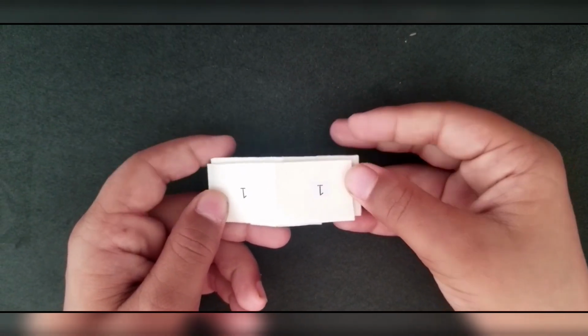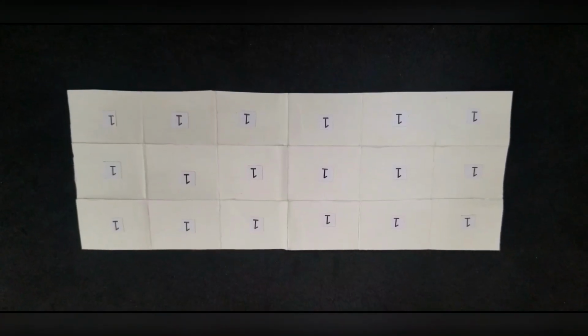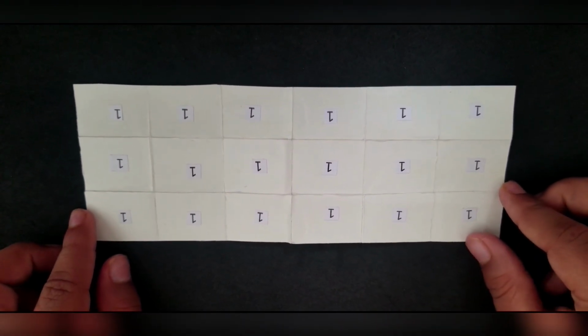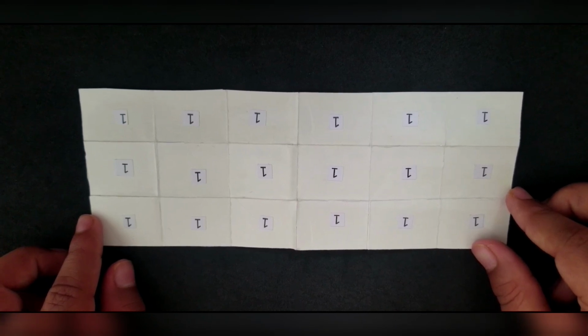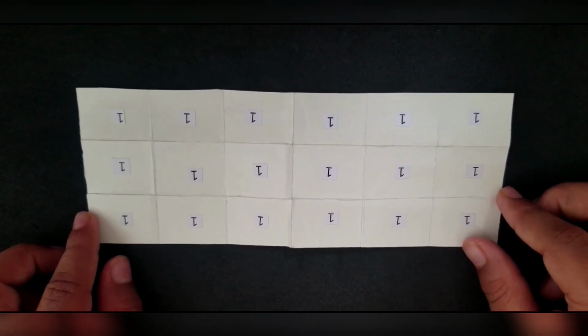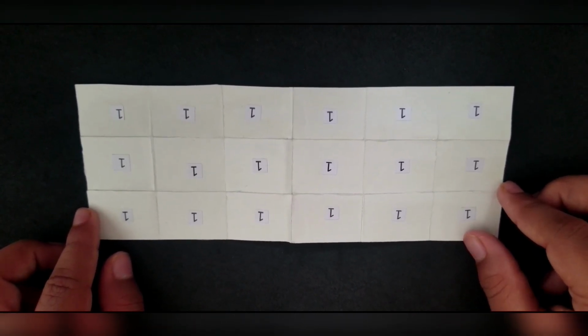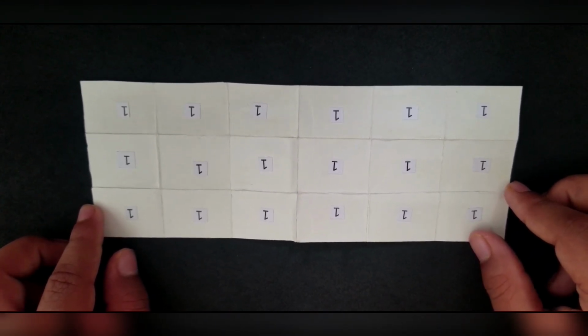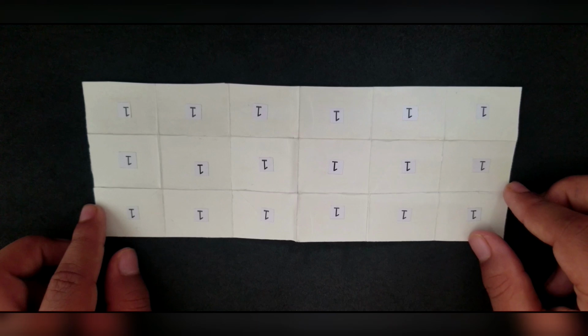Now we open it all the way. Now, as we can see, 18 is always a factor, because as the number shows, the paper has no folds and it is 18. So 18 is always a factor. And then 1 is also a factor, as we will see.